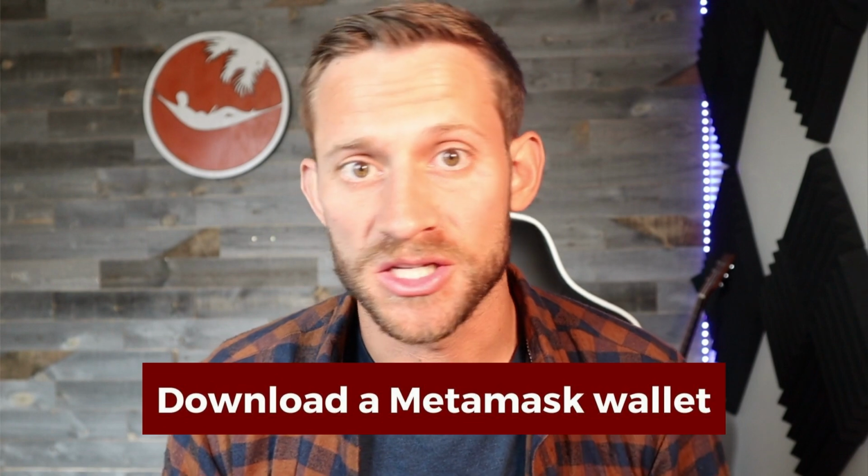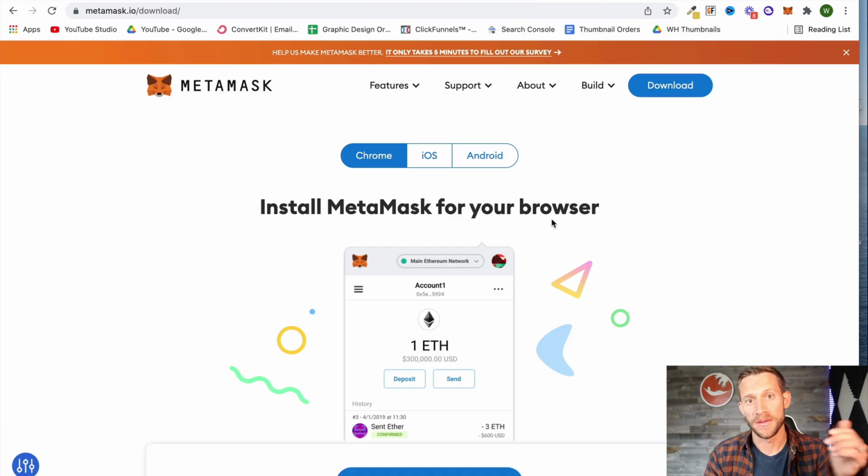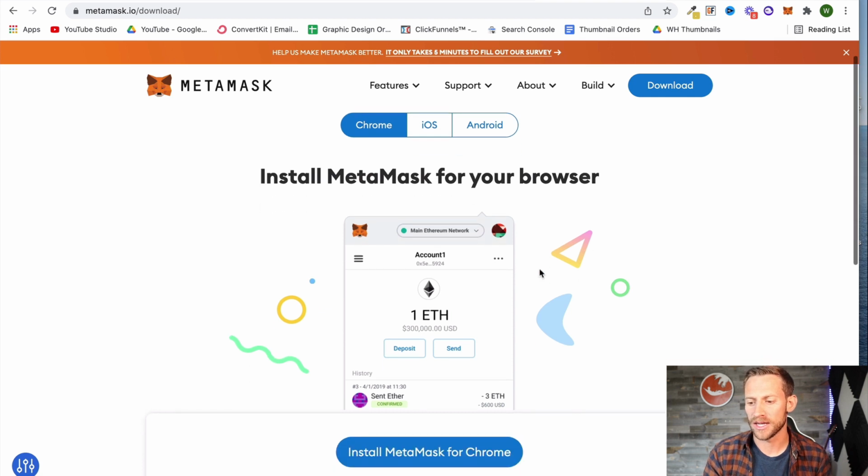So your first step to get started with Uniswap is actually to download the MetaMask browser wallet. And there's a link down below for you to go to a page that looks like this, and you're going to click Install MetaMask for Chrome. Now it's going to take you through 3 or 4 different steps. You're going to need to set up a security phrase and stuff.